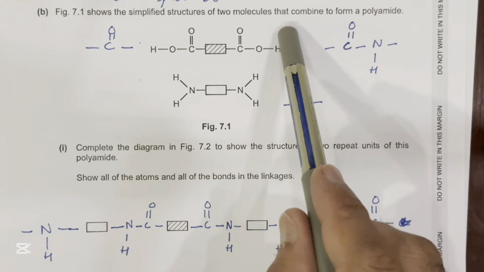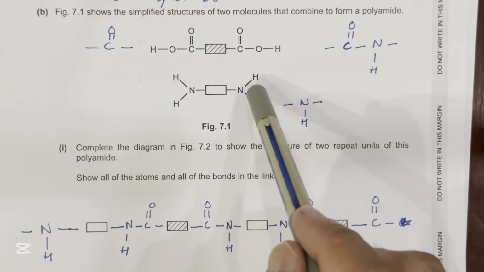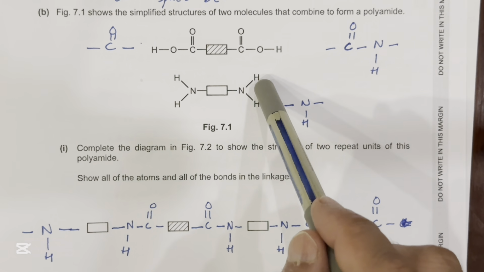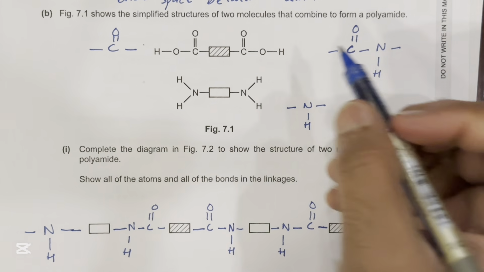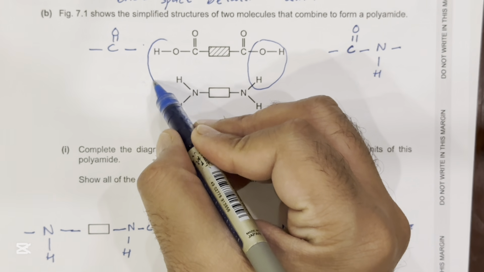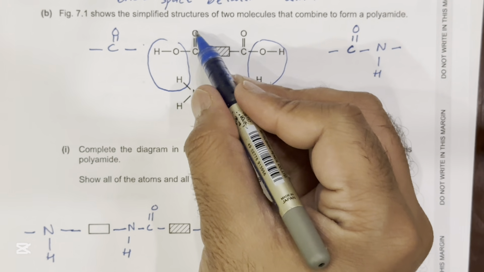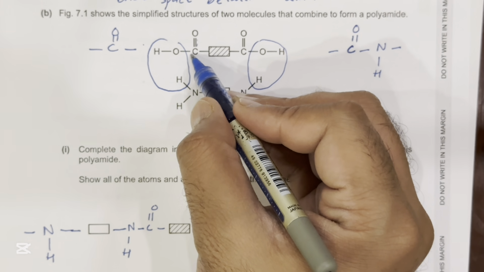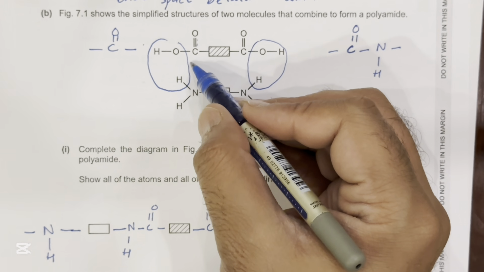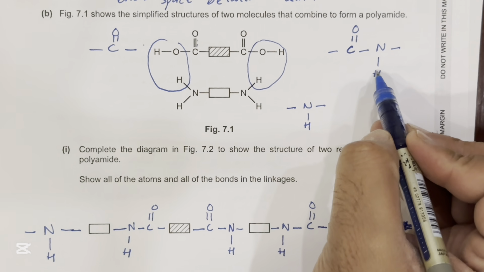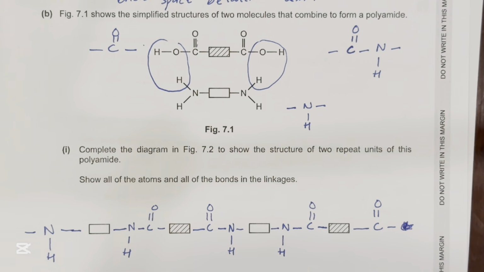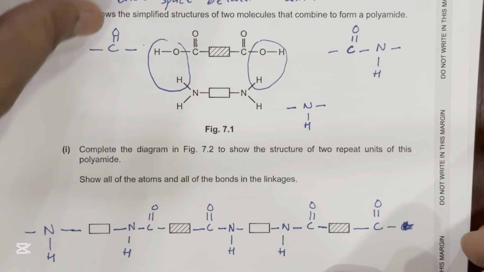And whenever this reacts, the OH from the acid and the H from the amine will produce water, or you can draw it like that, that will produce water, and from here it will also produce water. Now this carbon with a double bond needs one more bond, and this nitrogen also needs to form one bond, so they will attach with nitrogen. Similarly, it will attach with nitrogen as well. So this is the linkage.